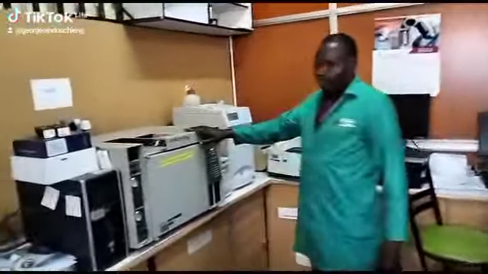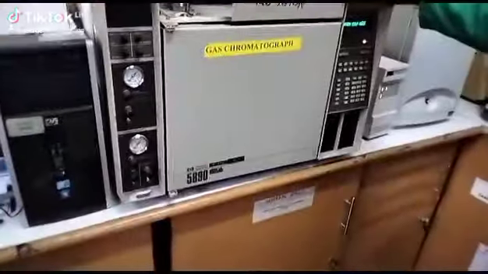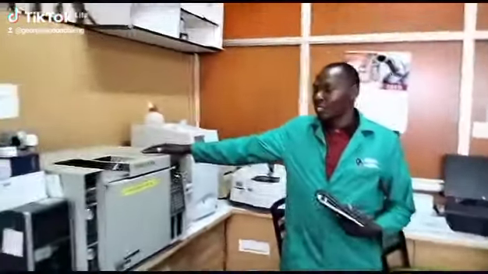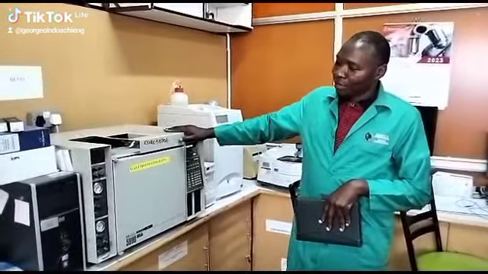Okay, here we have a GC, a gas chromatograph, that uses the technique of gas chromatography, and this one is used to determine the compounds, of course, organic compounds for that matter. In most cases we are using it if you have a product, a finished product, or even raw materials that need quantification in terms of the present organic compounds, then you simply come and use this equipment.